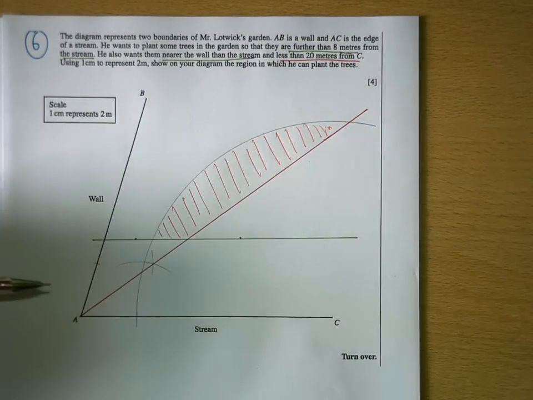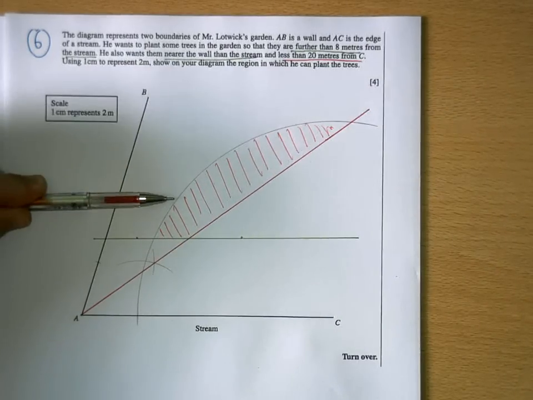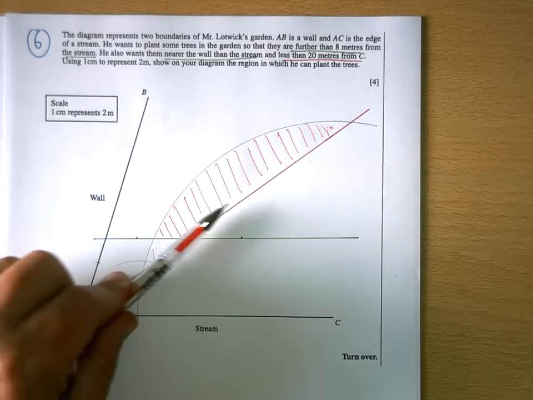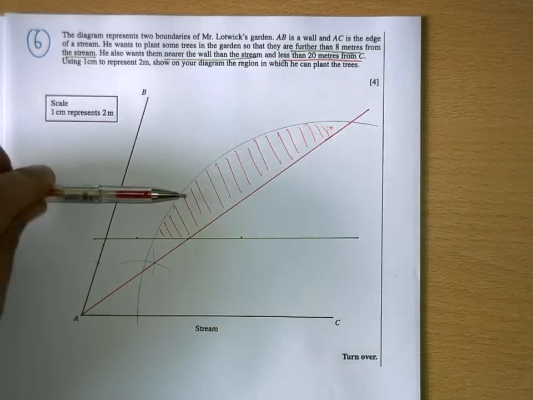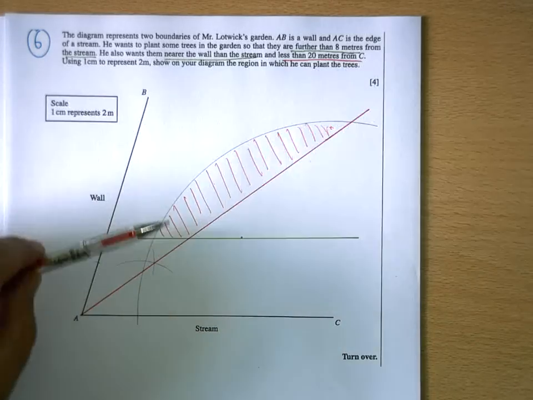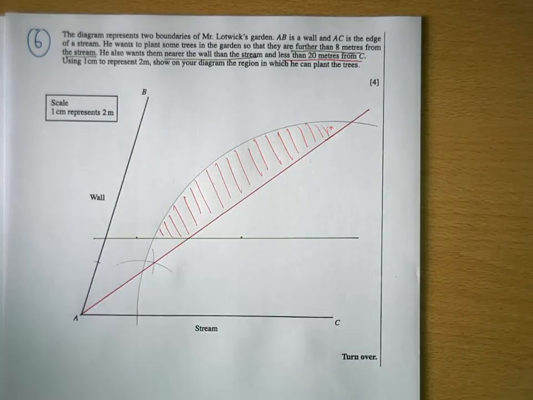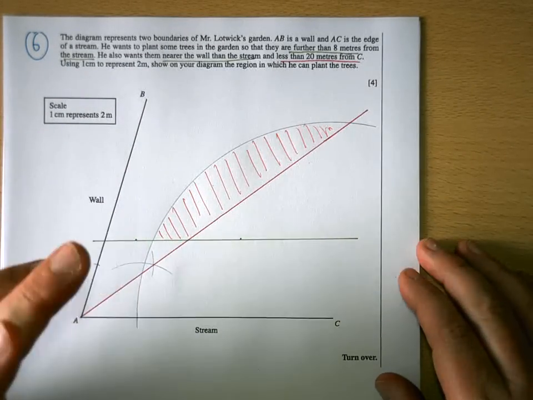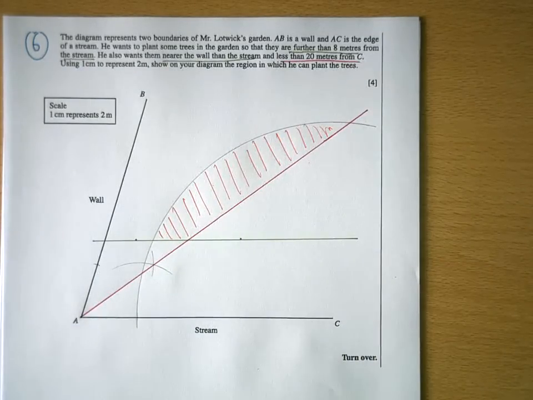Just to clarify that again, further than 8 meters from the stream is above the green line. Nearer to the wall than the stream is above the red diagonal, and less than 20 from C is inside the curve. So the region that satisfies all three is the orange region there. So they can be quite confusing really to get the right region, but the region is only 1 mark out of 4. You should be able to get the other 3 marks for doing those constructions.